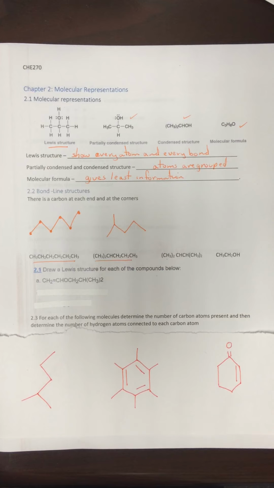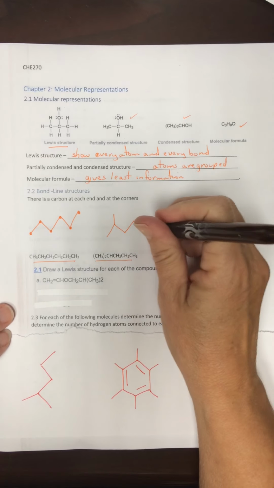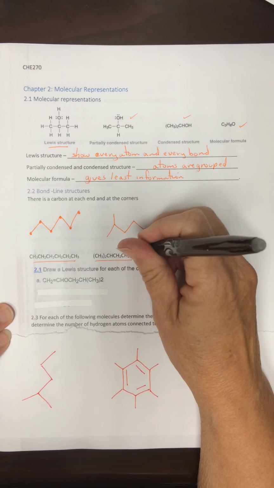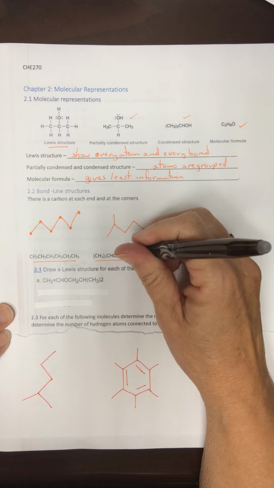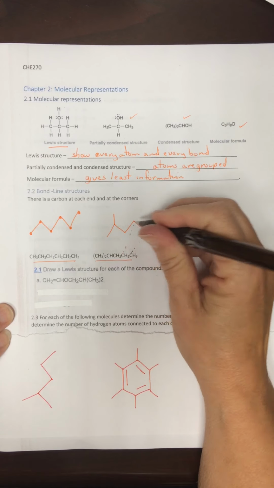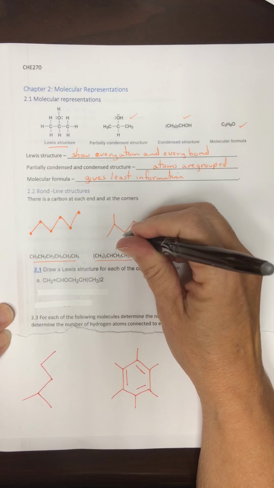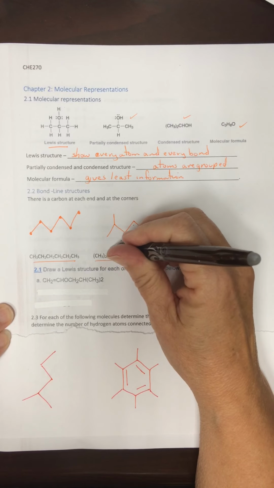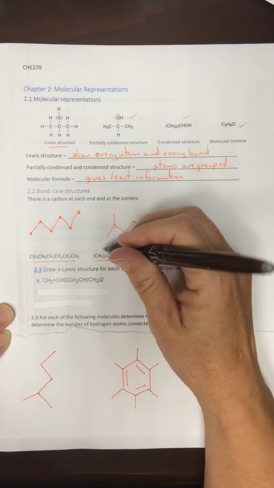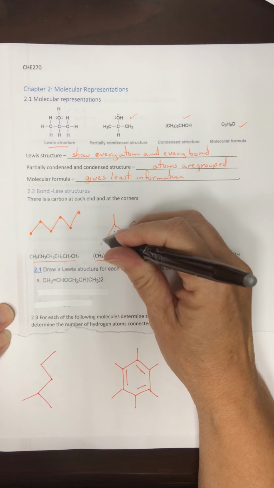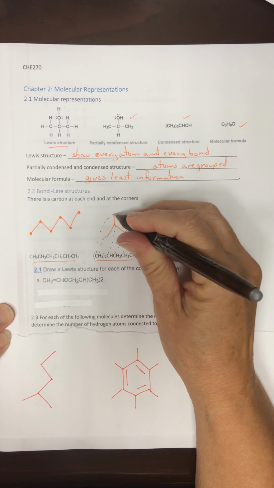So this carbon is there, this carbon is there, this carbon is here, this carbon is here, and these two carbons are here and here.